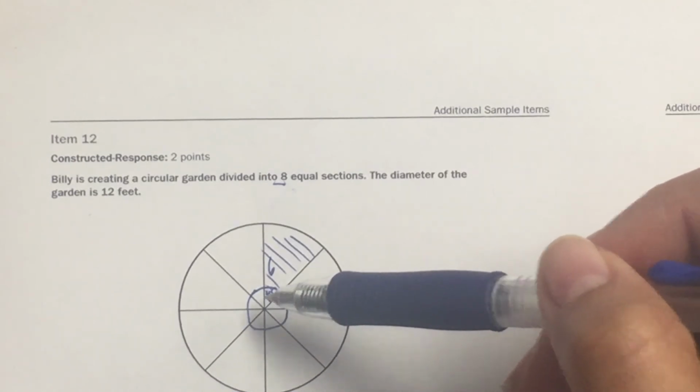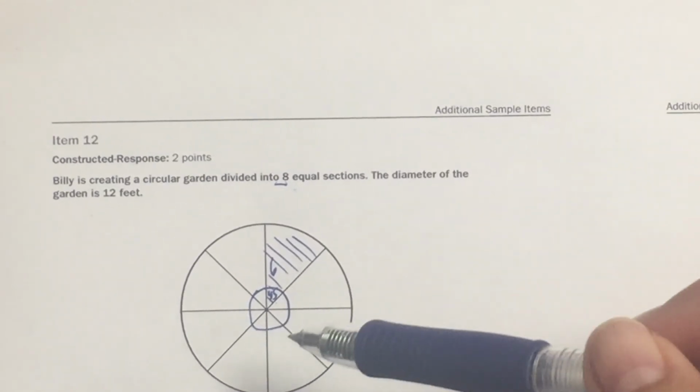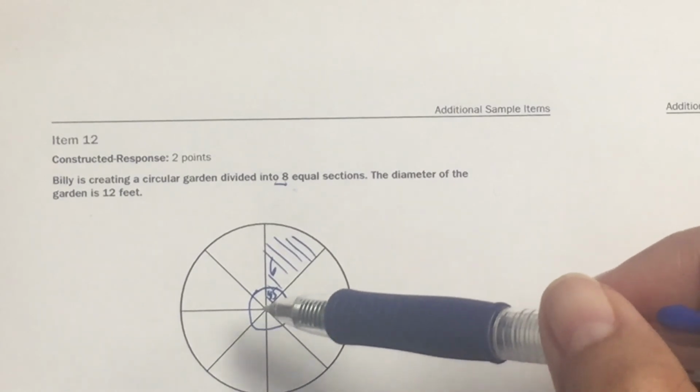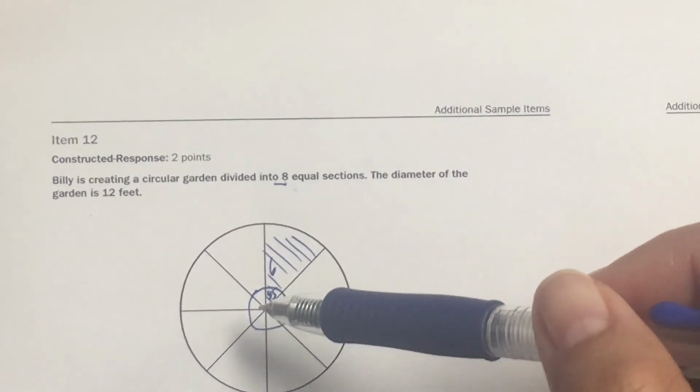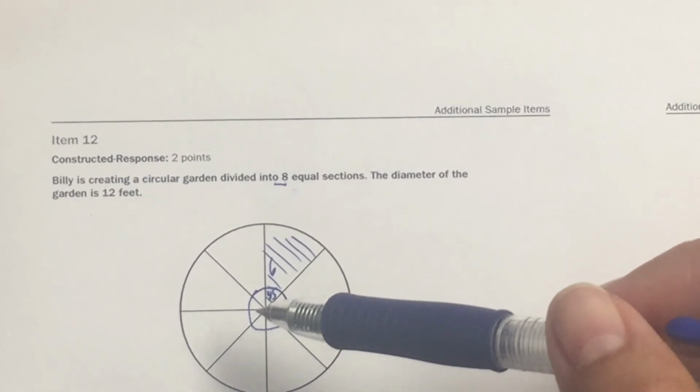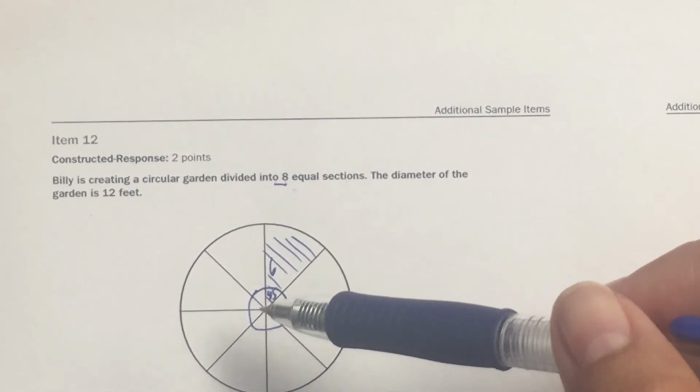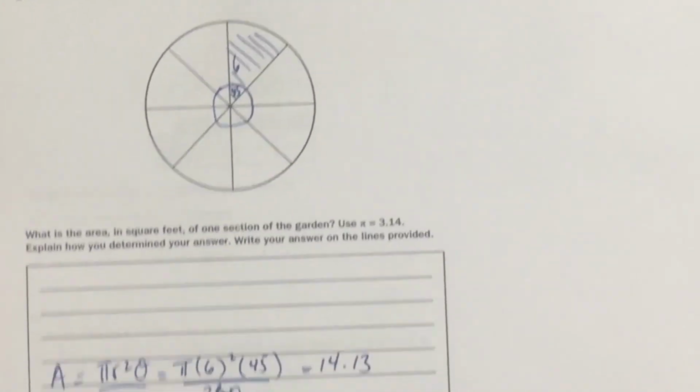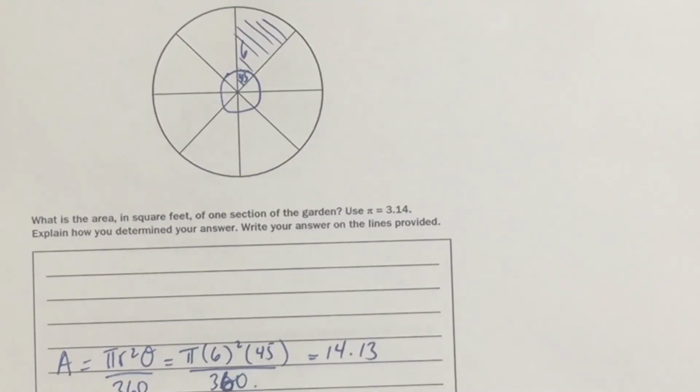See, I'm writing this down, okay? And then I used the area of a sector, which is equal to pi r squared theta over 360, and plugged in the radius and the angle to find 14.13. So for any explanation around that, you'd actually have to write out the words, not just show this.